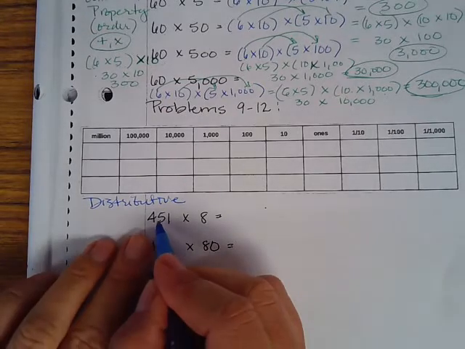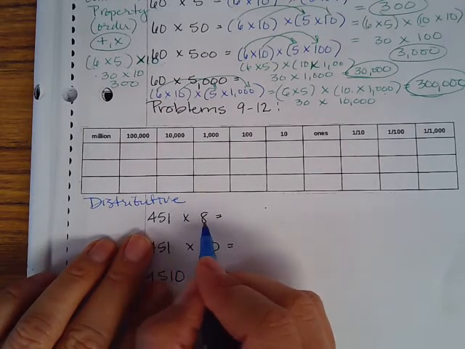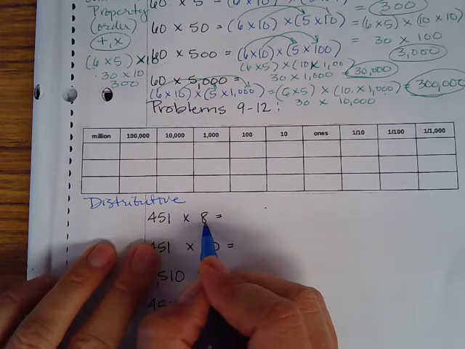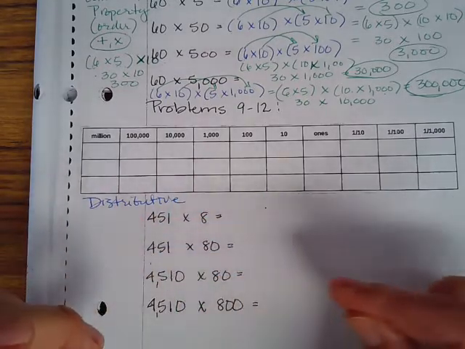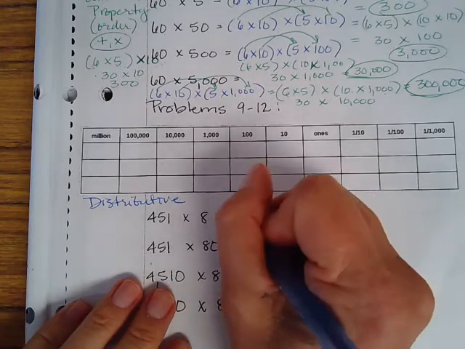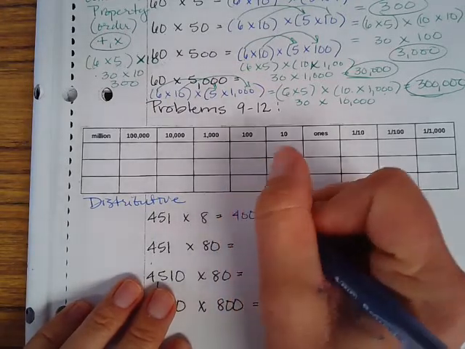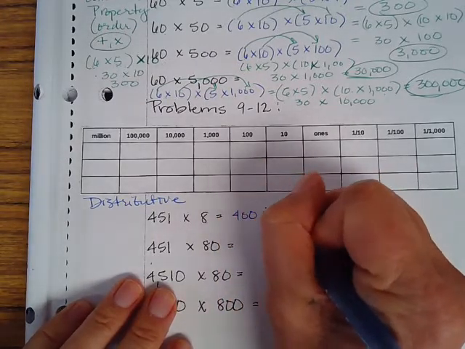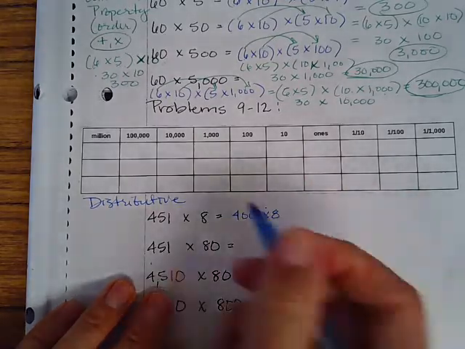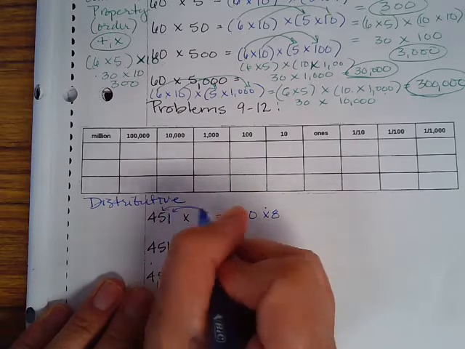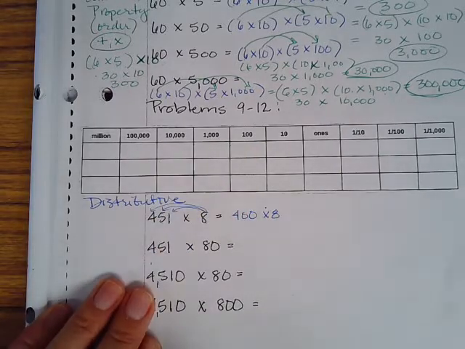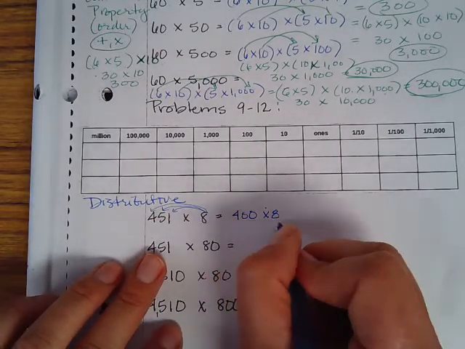All right. So 451 times 8. So let's use the distributive property to pull this number out. So let's go 400 times 8, because now we're going to distribute an 8 to each one of those.